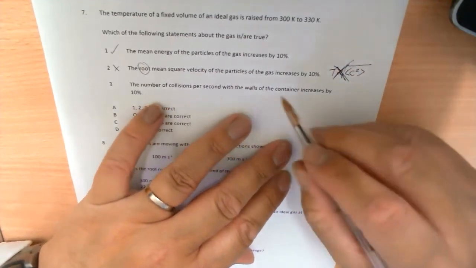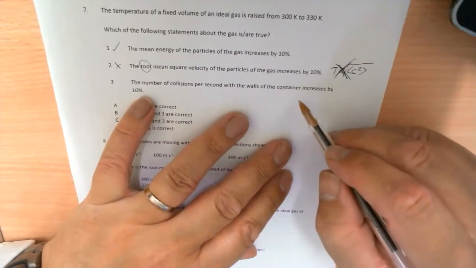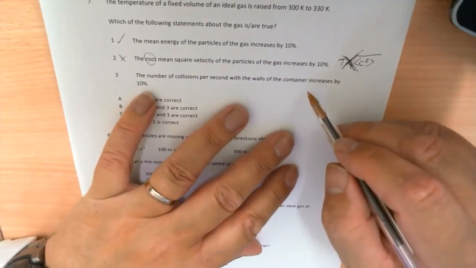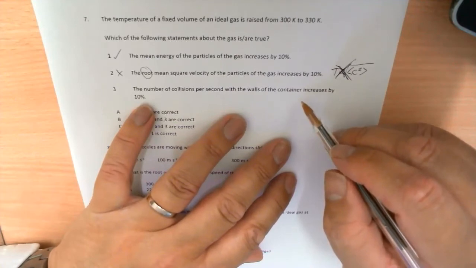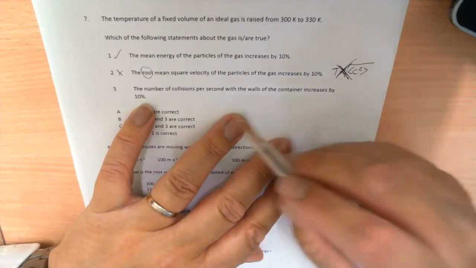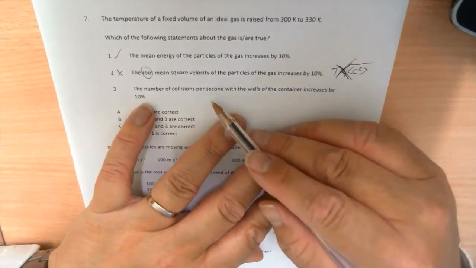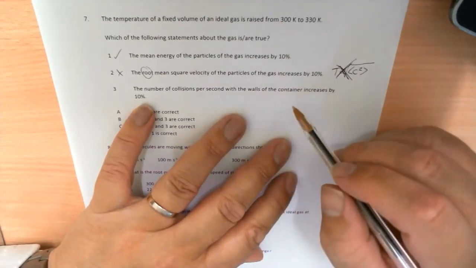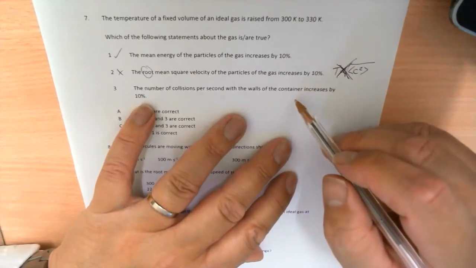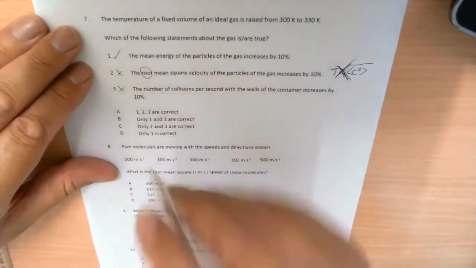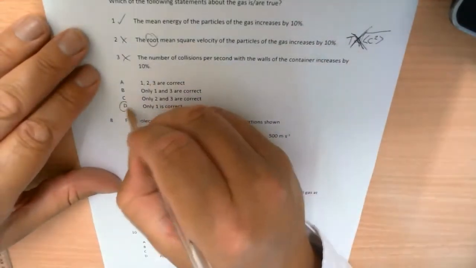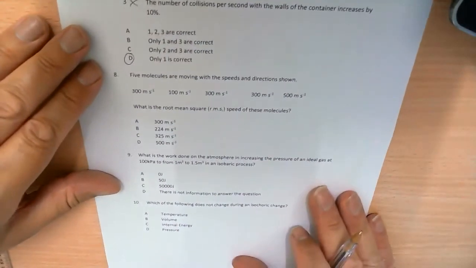Okay. So the number of collisions with the walls of the container increases by 10%. Well, that's not quite right, is it? If it's a fixed volume of gas, we know the pressure will increase by 10%, but the pressure isn't just dependent on the number of collisions per second. It's also to do with the kinetic energy, with the momentum of the particles. Therefore, 3 is not necessarily correct. So only 1 is the right answer. There can be only 1.